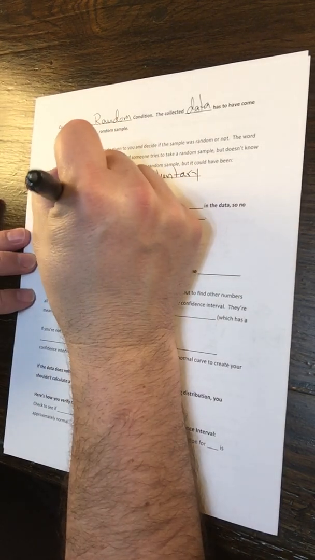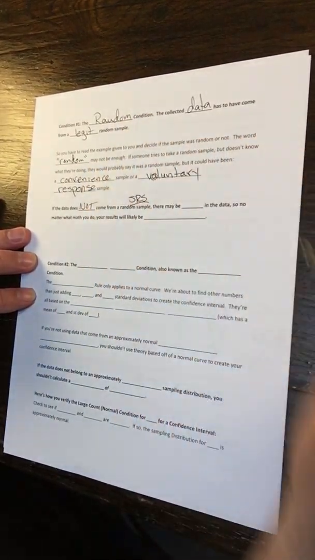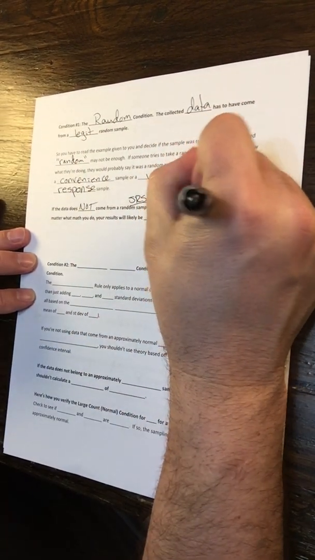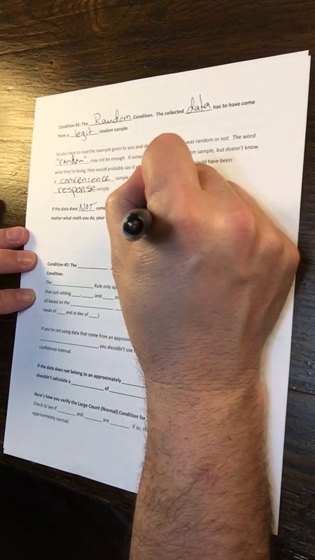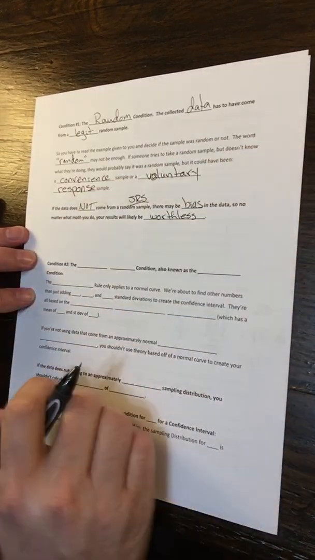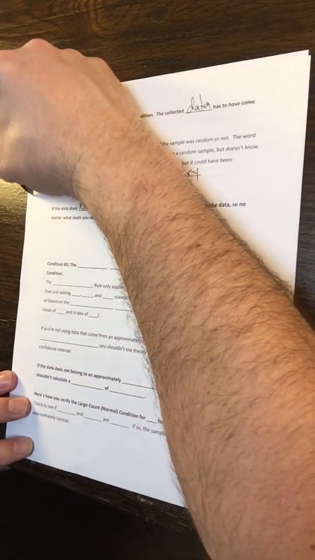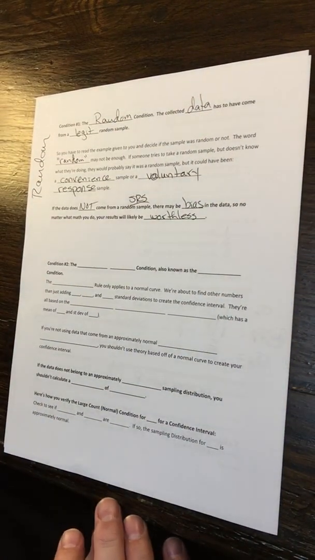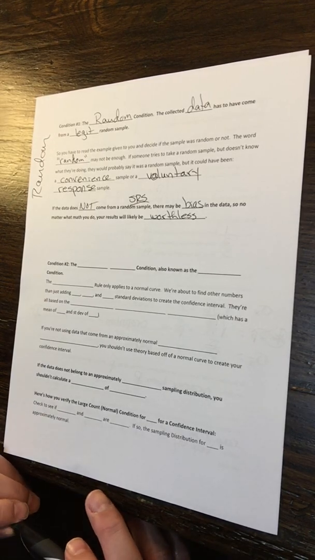If the data does not come from a random sample, preferably a simple random sample, though it doesn't have to be, since there are other legit ways to get a sample, there may be bias in the data. So no matter what you do, your results will be worthless, garbage, inaccurate, no good, not worth our time. That is the random condition. You have to make sure that you have a random sample. If you don't, you have bias in your data and your confidence interval will not be accurate.